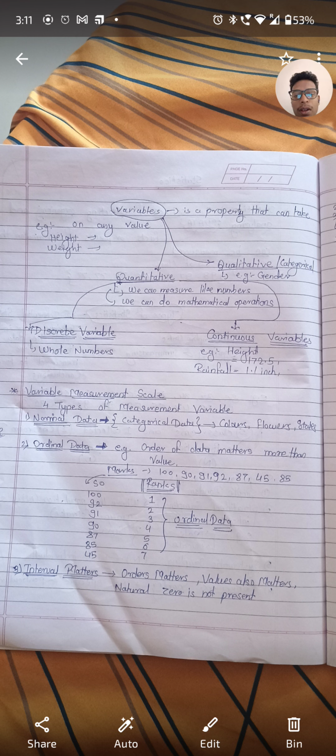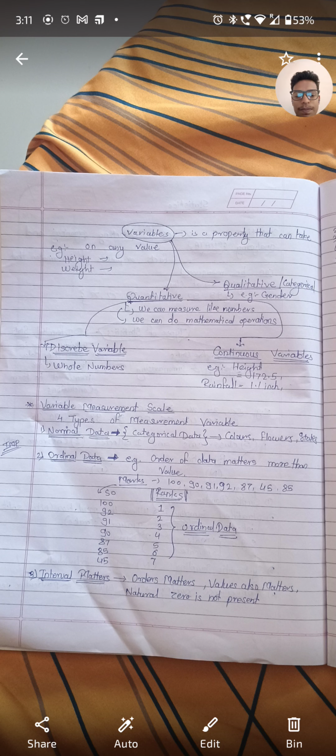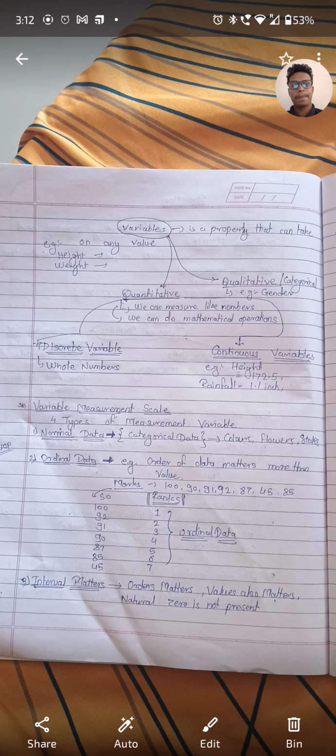So there are variable measurement scales. There are 4 types of measurement scale: nominal data, ordinal data, interval data, and ratio data. We will see this in depth on Perplexity or in a statistics book.